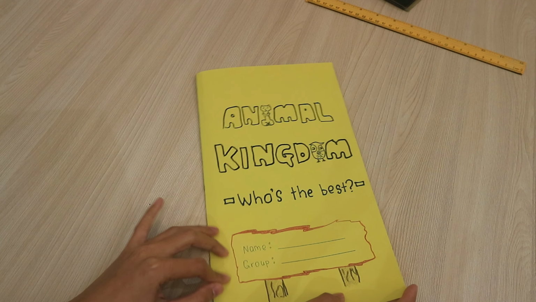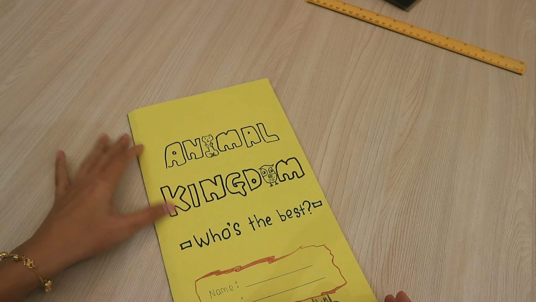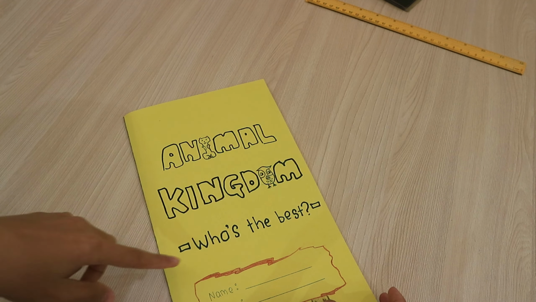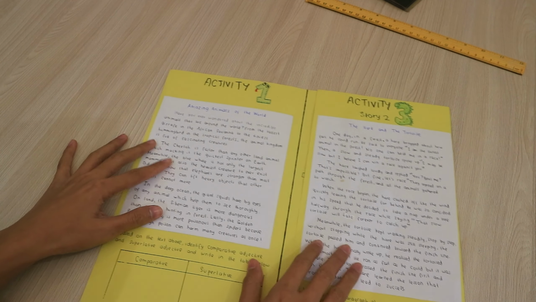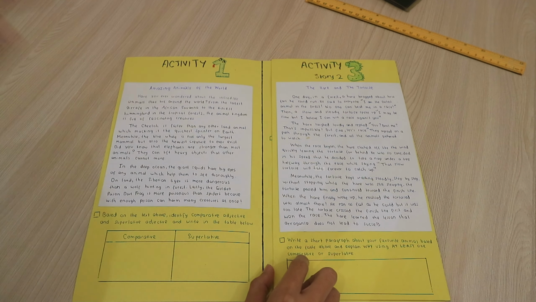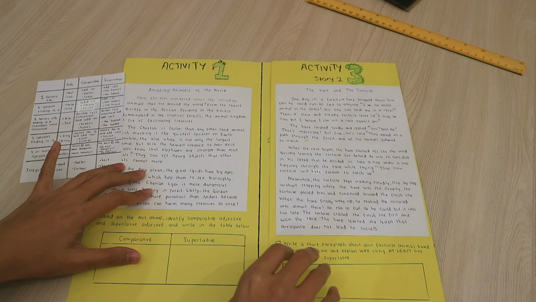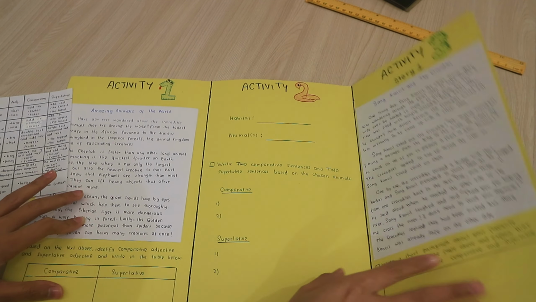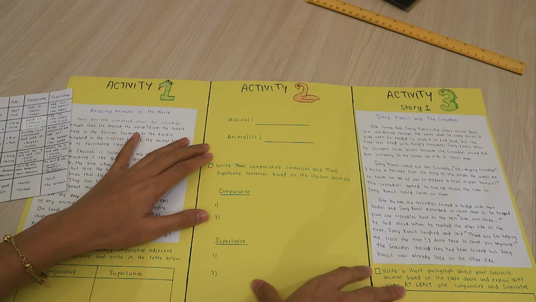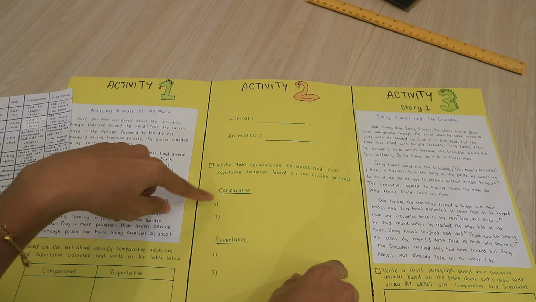Finally, this is the finished product of the pamphlet. On the first page, we have the title, setting the theme for the lesson and capturing the student's attention right from the start. Page 2 introduces Activity 1, identifying 7 comparative and superlative adjectives. Page 3 features Activity 2, constructing 2 comparative and 2 superlative sentences.